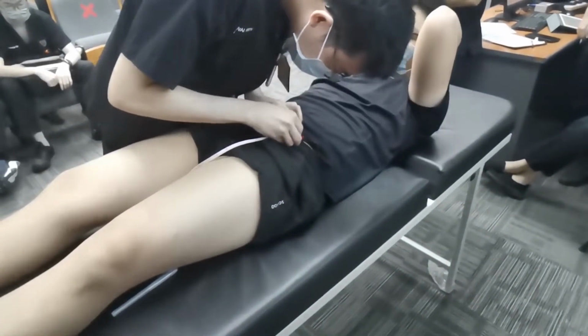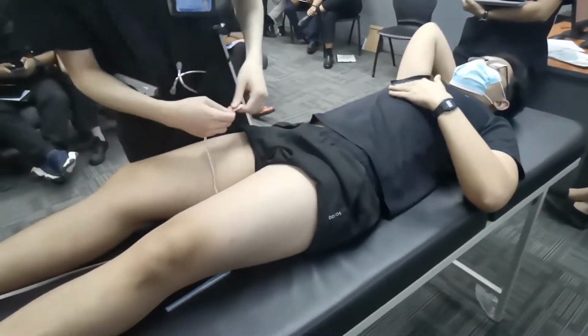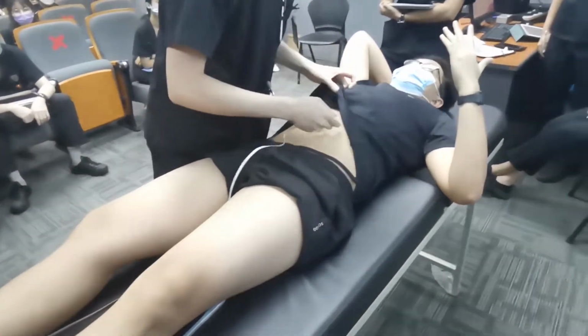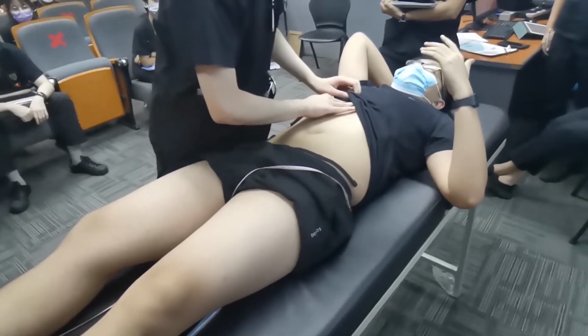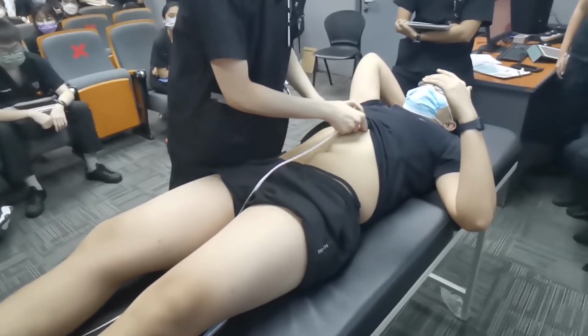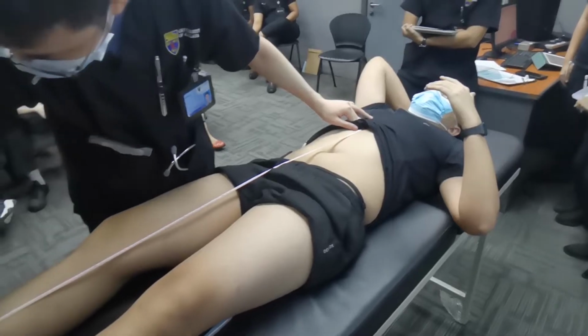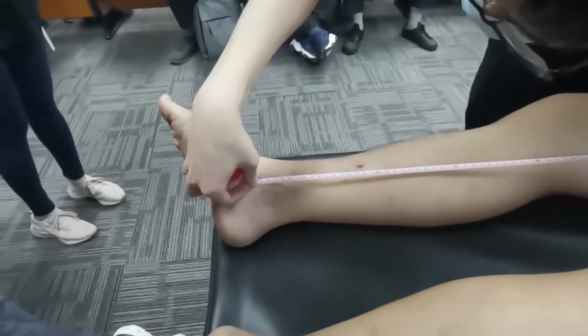You finish with your apparent? I mean, apparent is from here until here. Measure first. Like I mentioned before, apparent limb length has something to do with abduction and adduction. How much? 116.